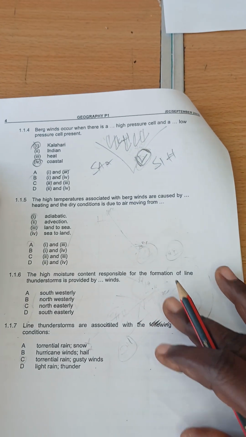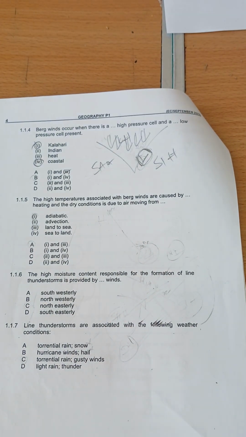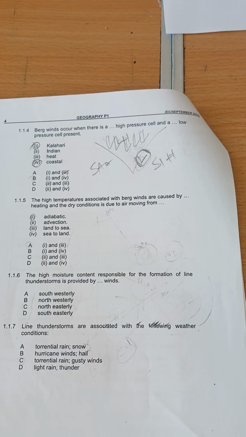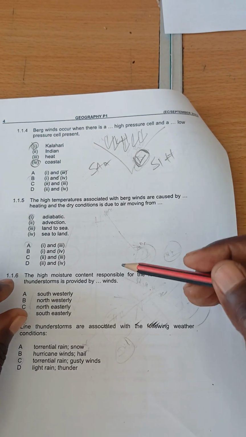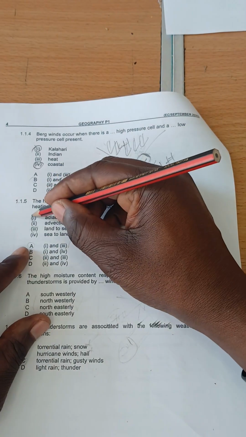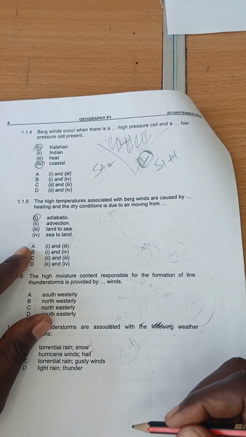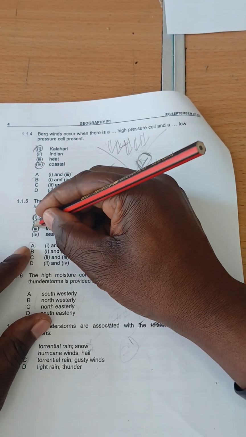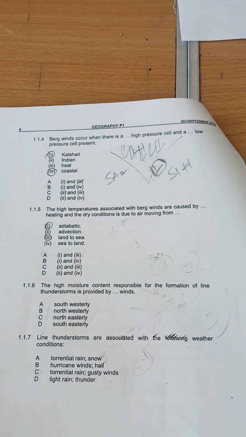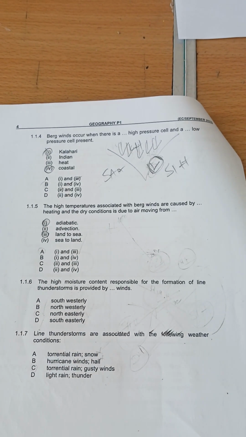Then 1.1.5: the high temperatures associated with berg winds are caused by, and the dry conditions due to air movement from, of course. This is the same thing that I was explaining. Number one is adiabatically warmed. Then the other thing is blowing from the land to sea, because from the land it is very warm and dry. But as it blows from the sea to land, it's now warm and moist.